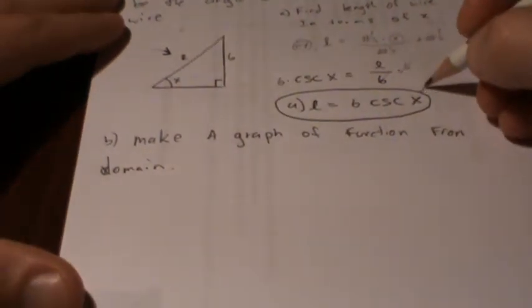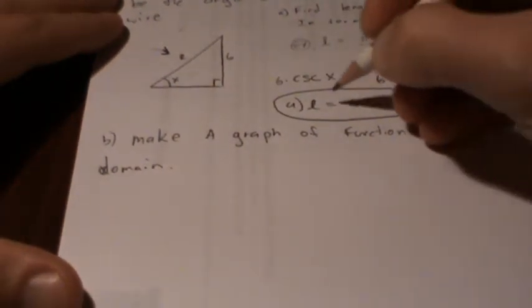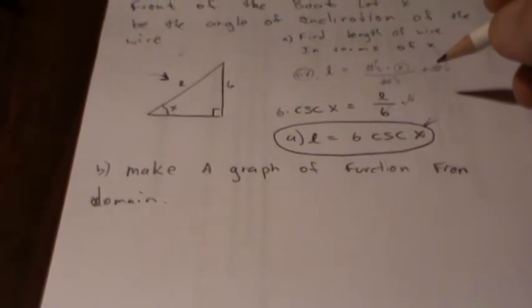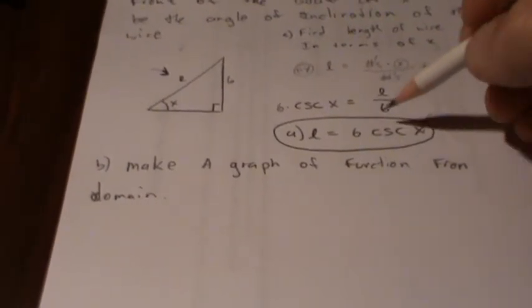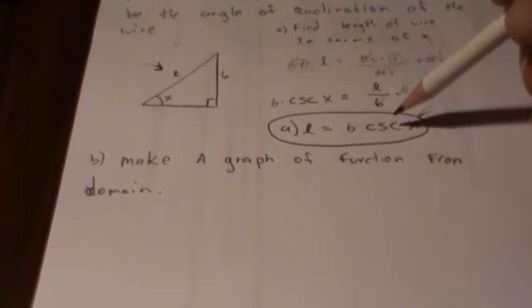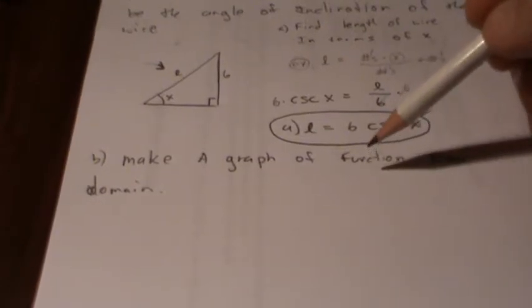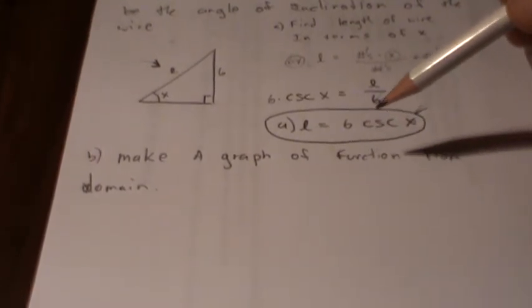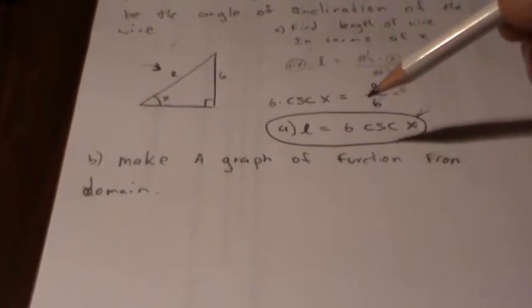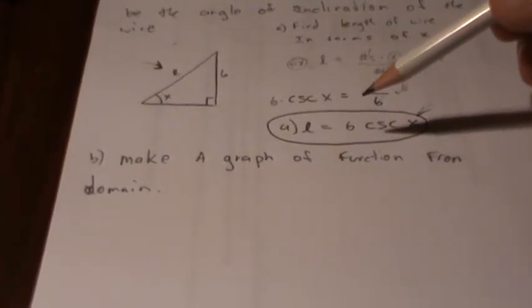Notice that x is going to be my input here, and it'll tell me the length of the wire. So let's look at this equation real quick before we move on, so we understand what it is.